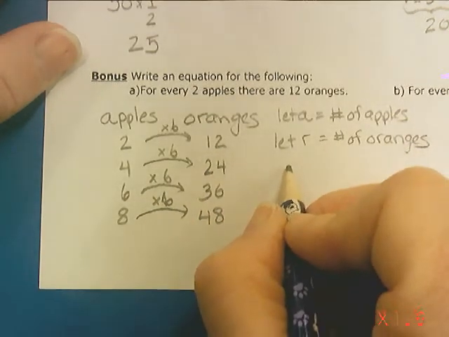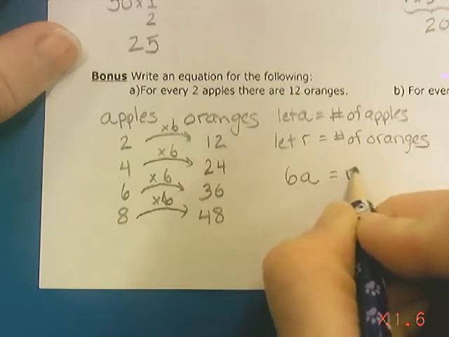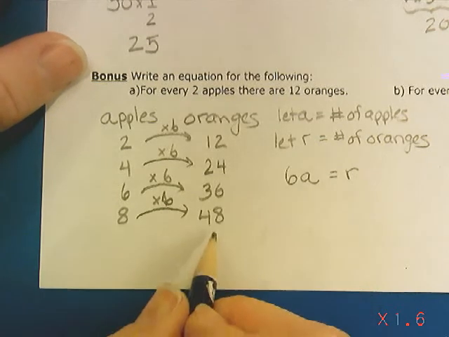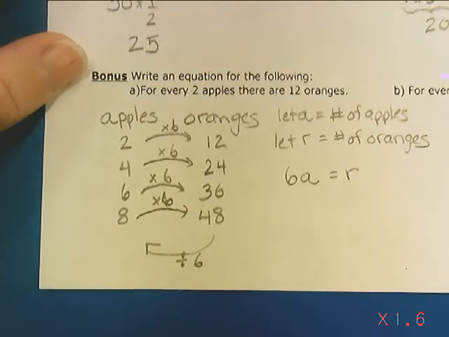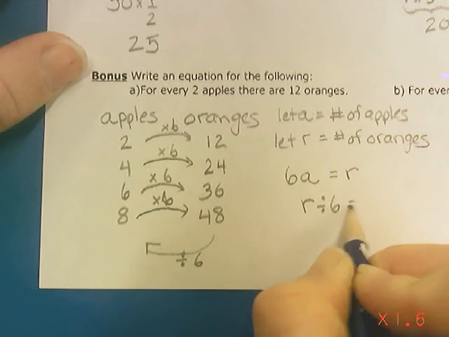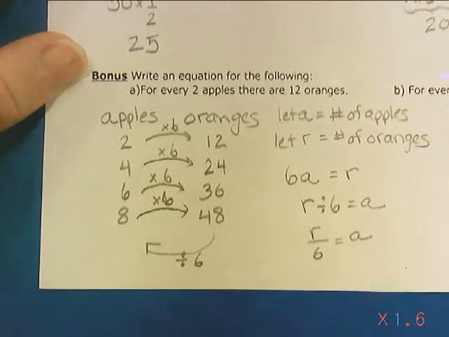So we're going to multiply the number of apples times 6 to equal the number of oranges. So 6A equals R. Or if you noticed in the reverse direction, the oranges divided by 6 would give you the number of apples. So you could have R divided by 6 equals A, or R over 6 equals A.